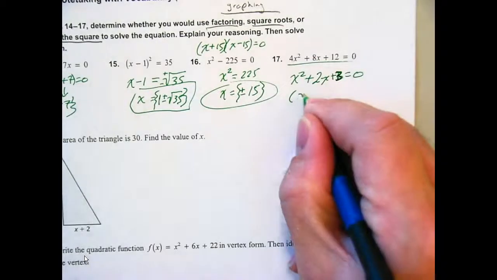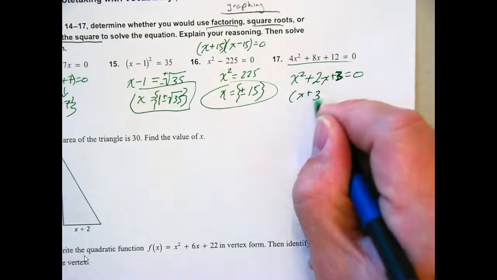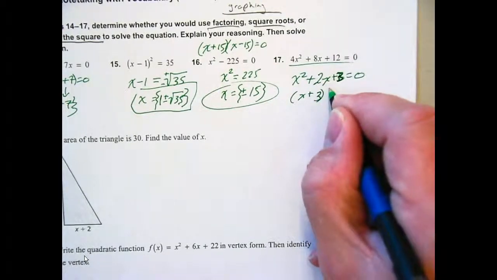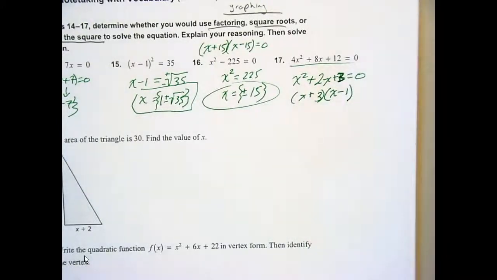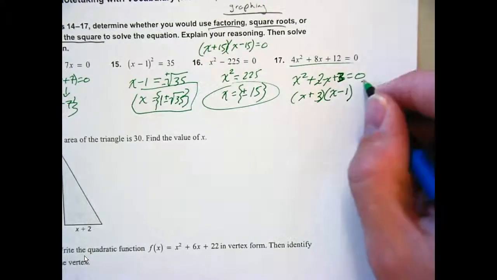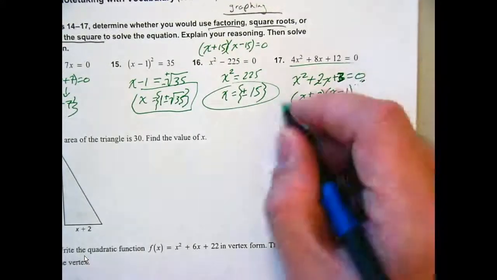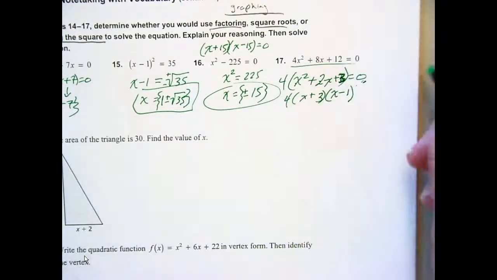Now, that gives me x plus 3 and x minus 1. Huh. Factoring work? You took out the 4. You can't take out the 4 completely from the equation. You still have to put the standard form in parentheses and put the 4 in parentheses. Oh, it still has to have the 4 out here. Okay. Good job. Is that good now?